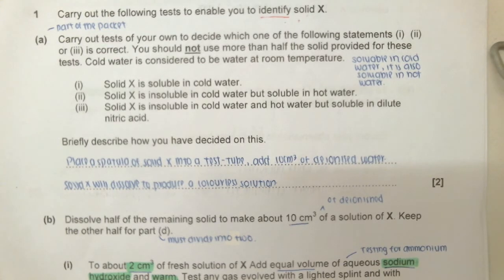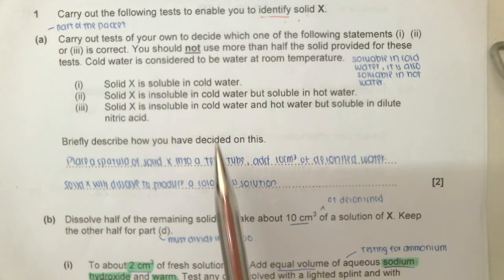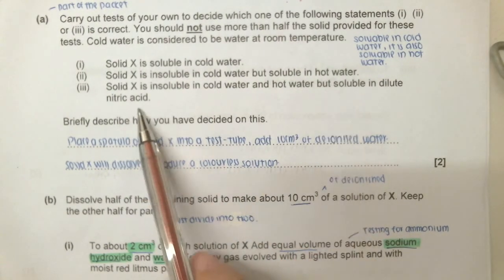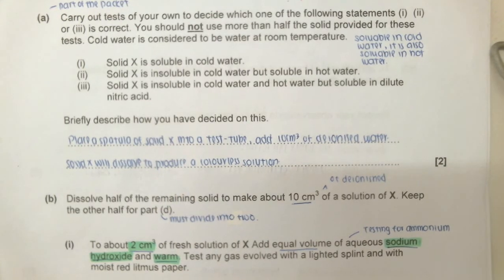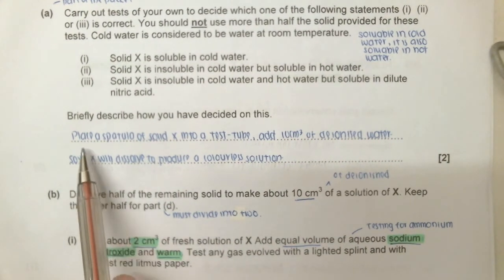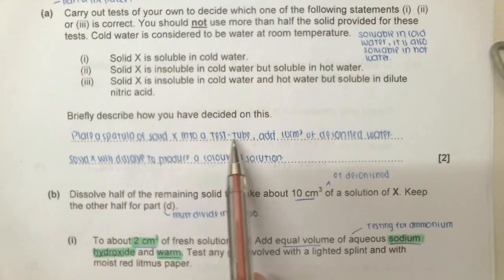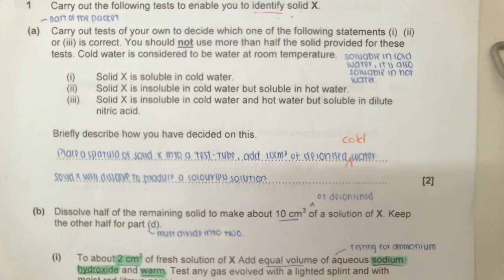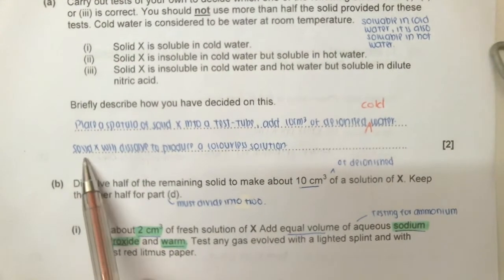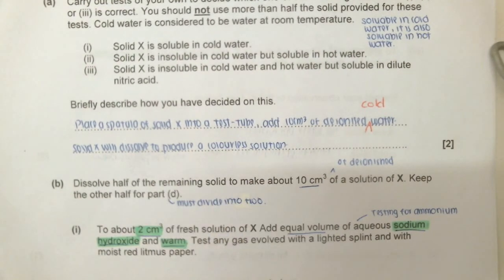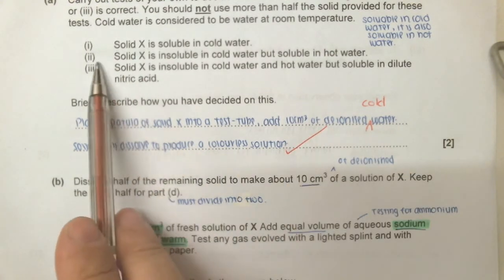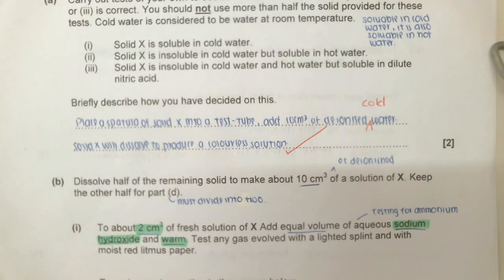If you think carefully about this, if solid X is soluble in cold water, it should have no problem dissolving in hot water or nitric acid. So what she has described is simply this. Place a spatula of solid X into a test tube. Add 10 cm³ of deionized cold water if you want it to be better. And then she described that solid X will dissolve to produce a colorless solution. I think this is a good enough answer. So she need not do 2 and 3 because it's already soluble in cold water.